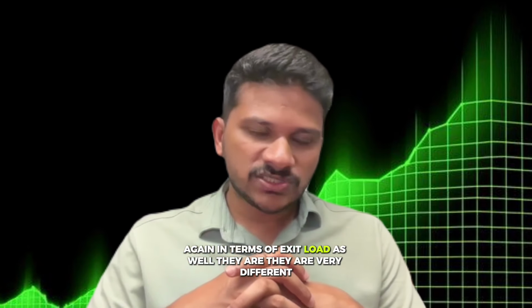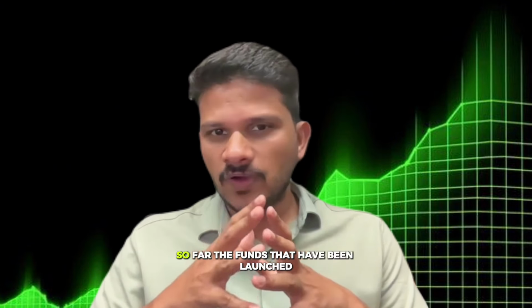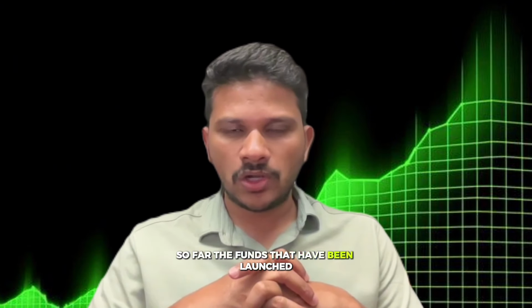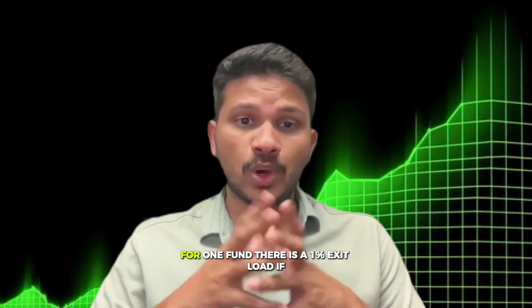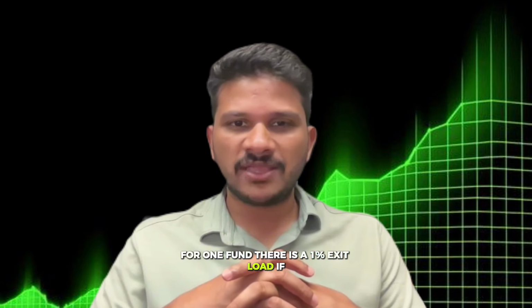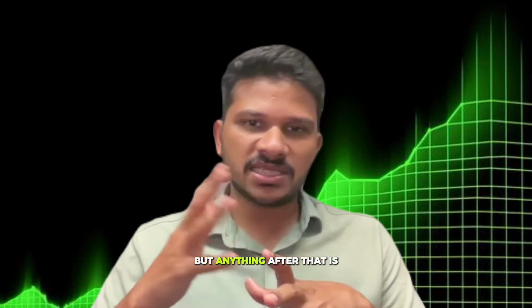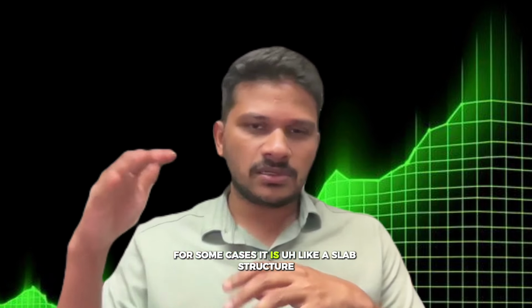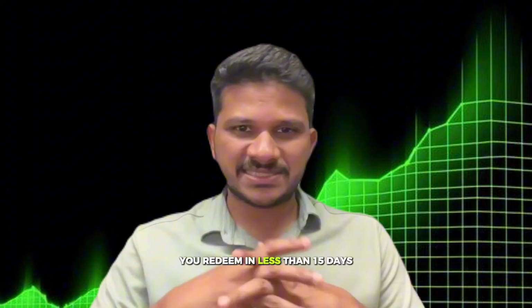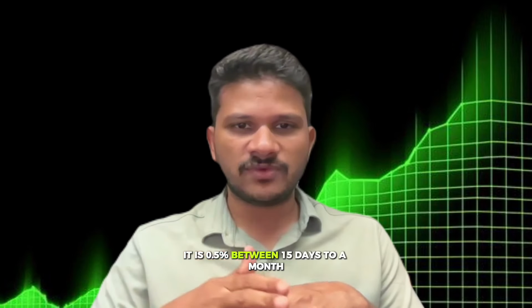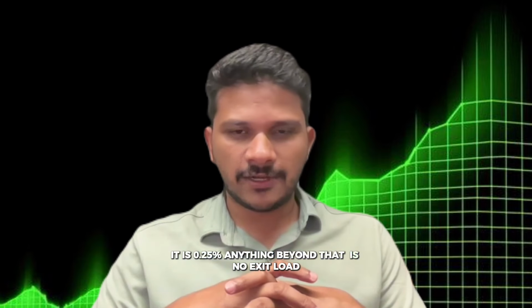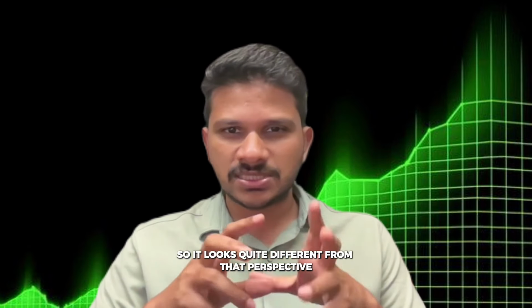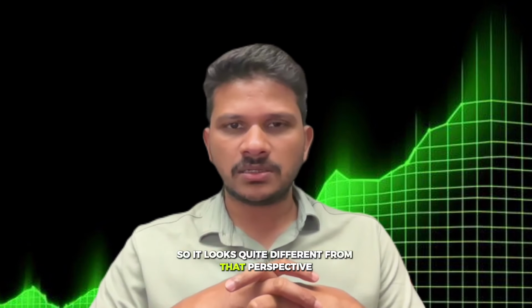Again, in terms of exit load, they're very different. Among the funds launched so far, I see a 1% exit load in some cases if redeemed in less than 15 days, but anything after that is 0% exit load. In other cases it is a slab structure. If you redeem in less than 15 days, it is 0.5%. Between 15 days and a month, it is 0.25%. Anything beyond that has no exit load. So it looks quite different from that perspective.